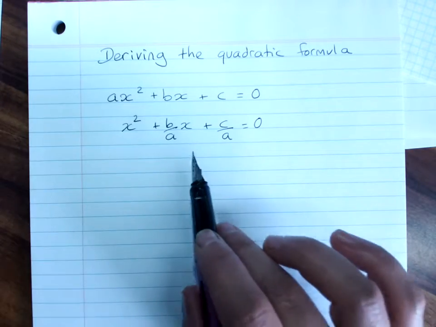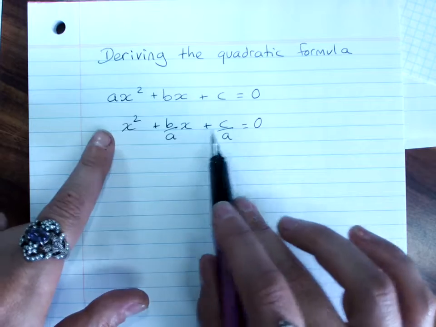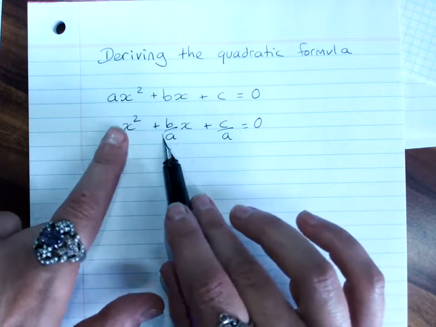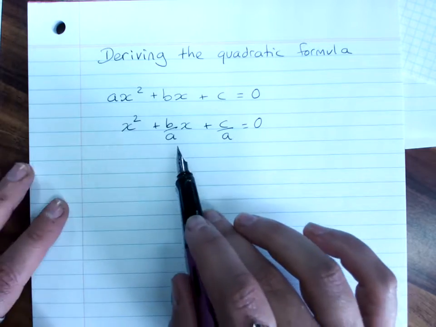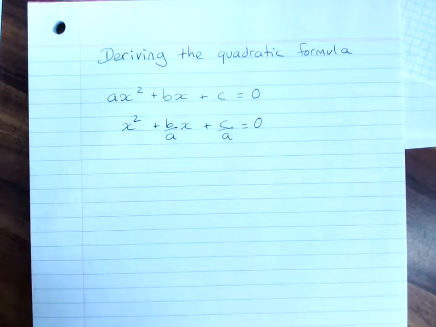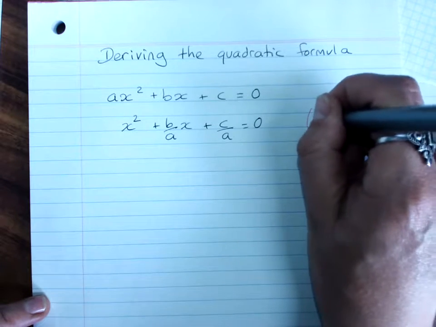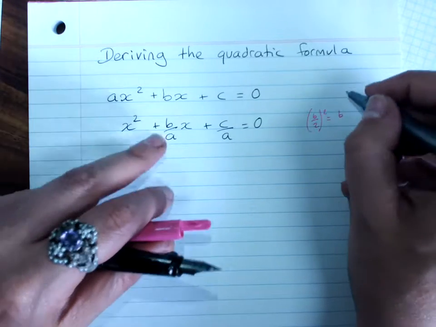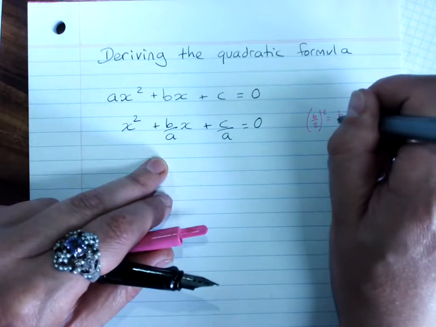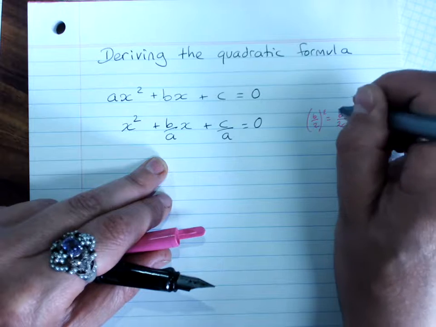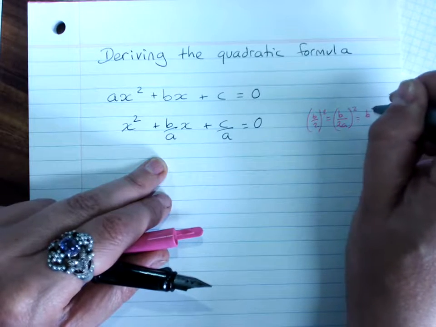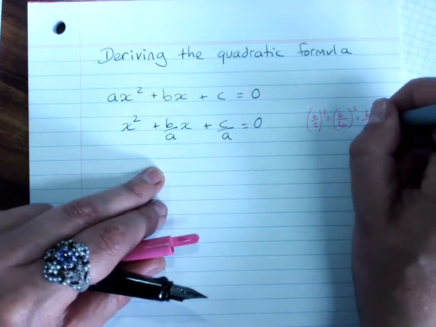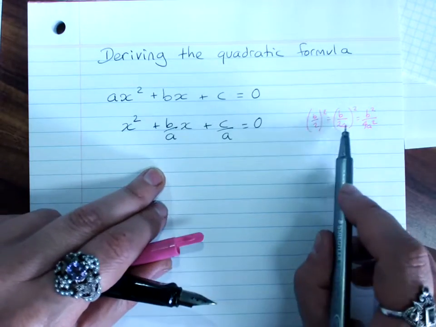Now, I'm going to complete the square for this, because I'd like to be able to factorize out, so I don't have this x squared and x. So when I'm completing the square, you'll remember that's b over 2 squared. So b is actually b over a, so that's b over 2a squared. So I've got b squared over 4a squared, remembering to square both of these.